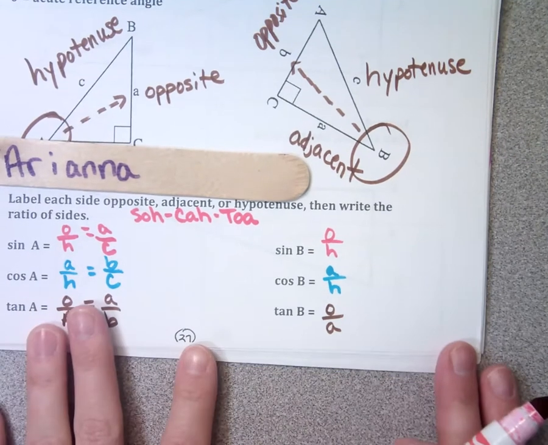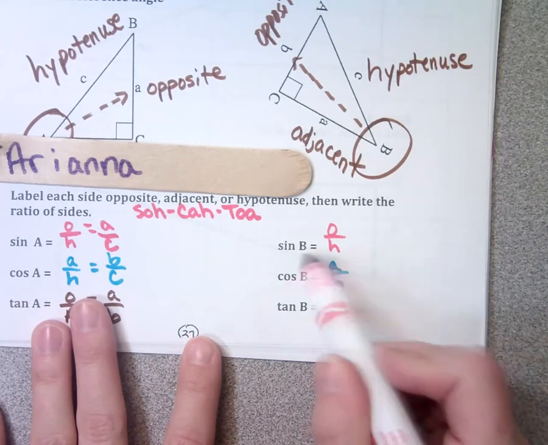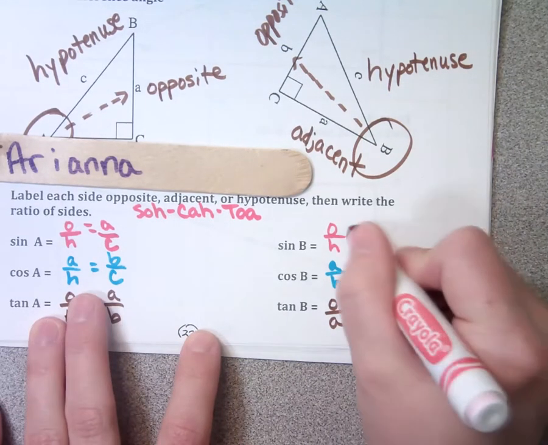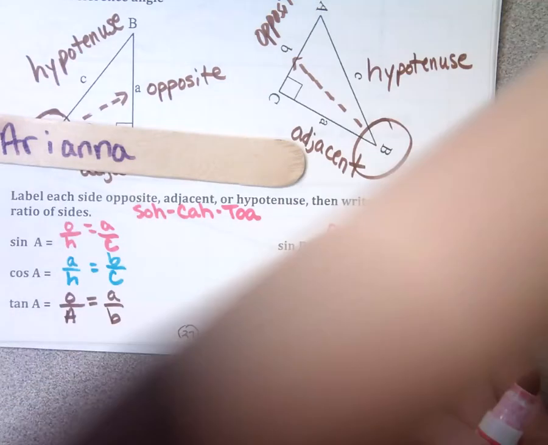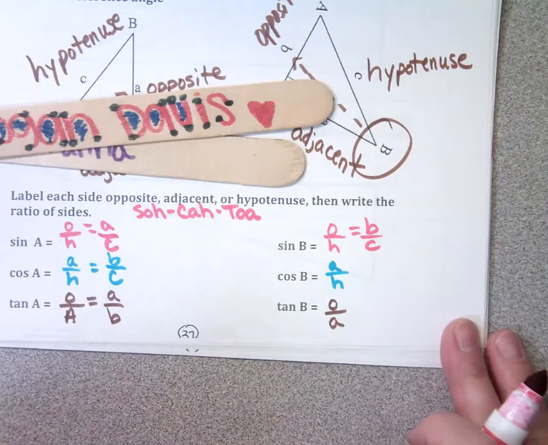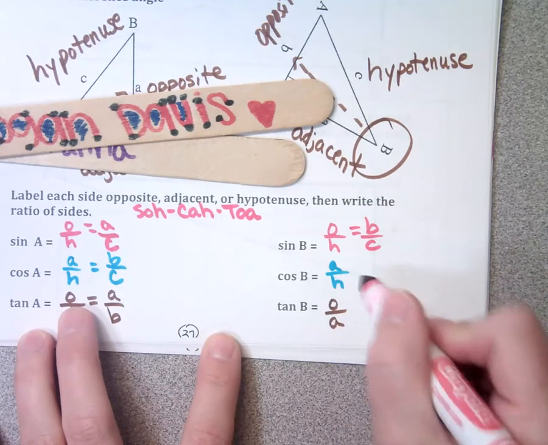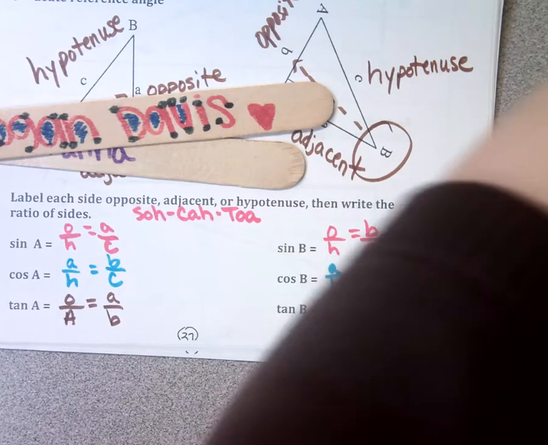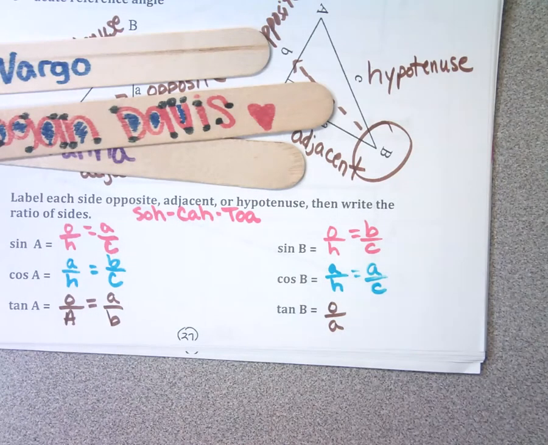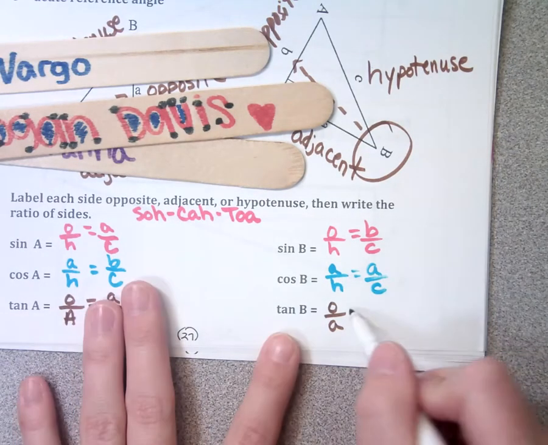Okay, Ariana, you're my first one. What'd you get for sine of B? B over C. Does anybody need to explain? Okay. Logan, how about cosine? A over C. Very nice. And tangent goes to Cody. And what'd you get for tangent?